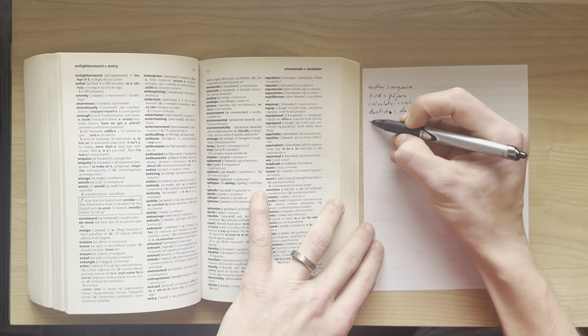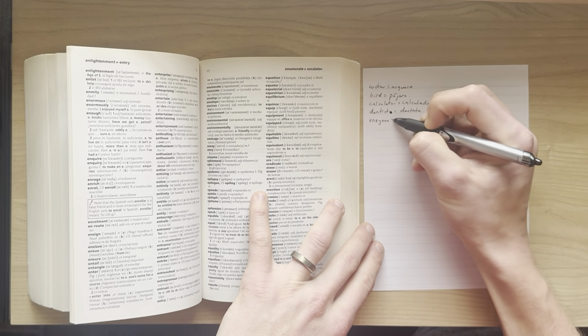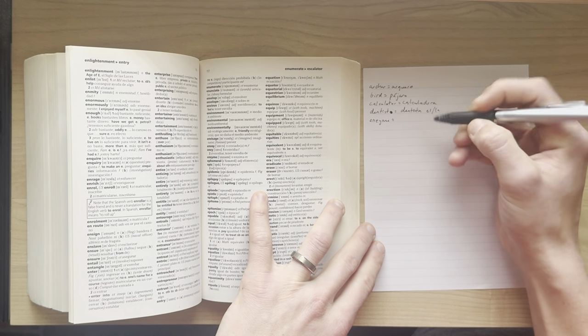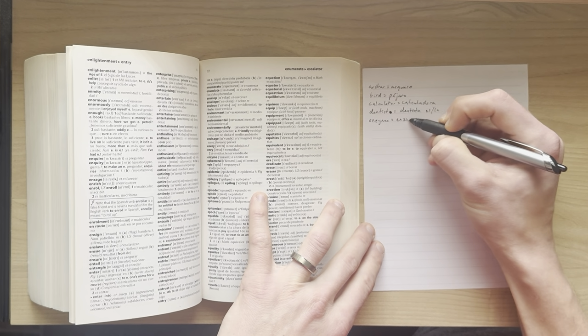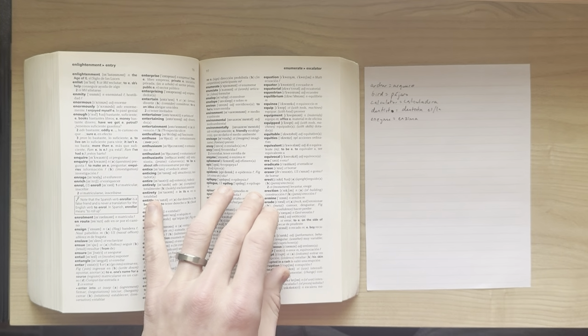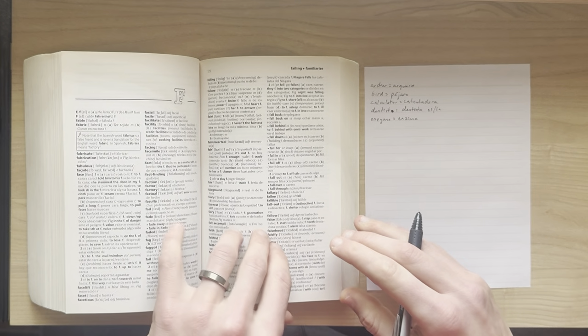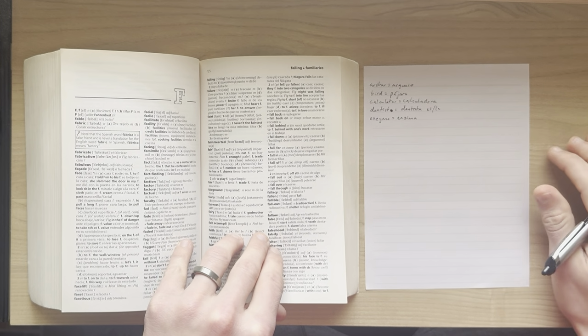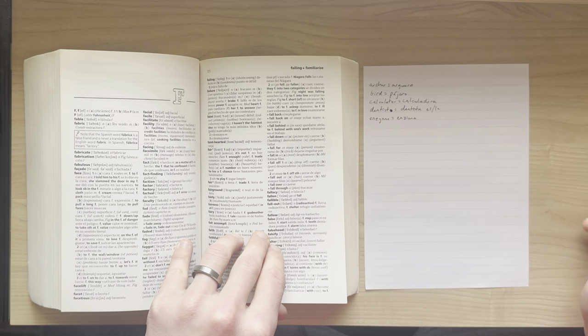I don't know, for some reason this one stands out to me. Enzyme is enzima. Enzima.